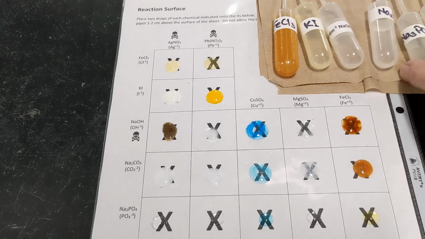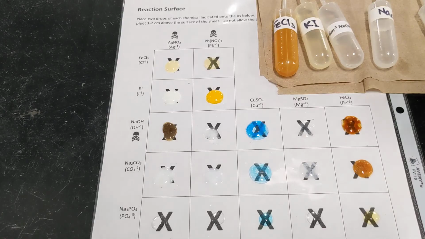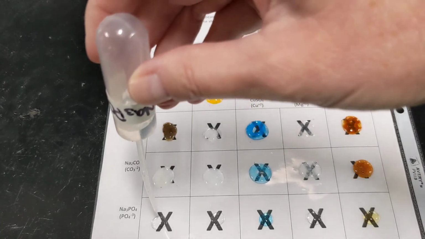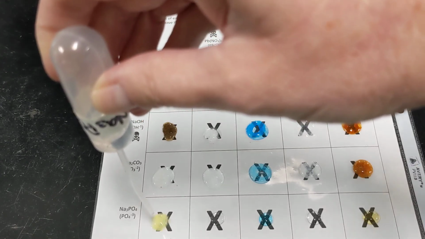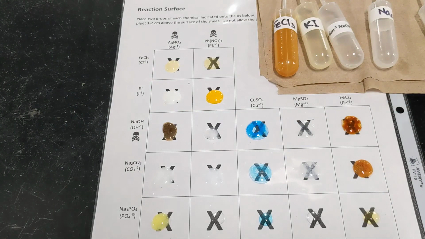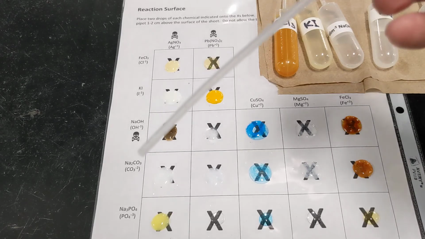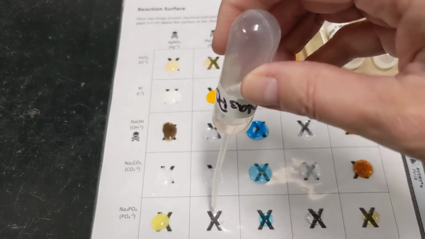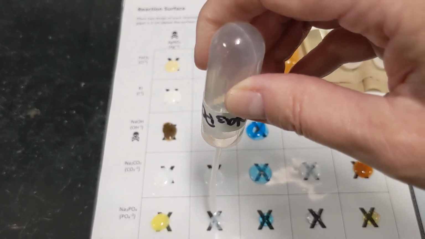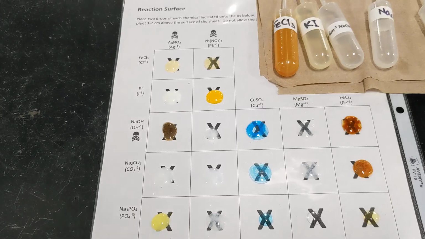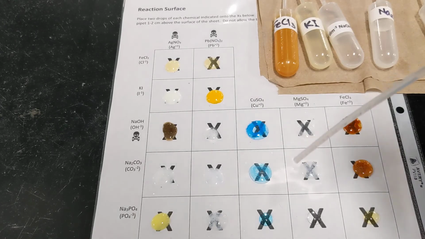That's more of an orange color, so an orange PPT. And then our final row, we'll be adding sodium phosphate. Ah, that's pretty. That's sort of a lemony yellow precipitate. So box 1, lemony yellow PPT. Okay. Box 2, again, a white precipitate there.